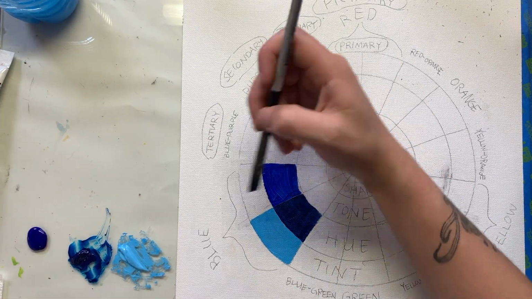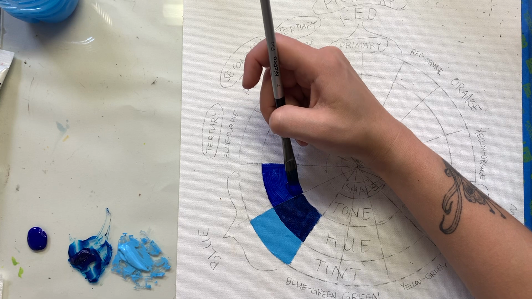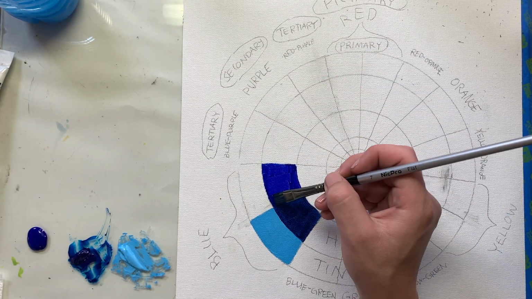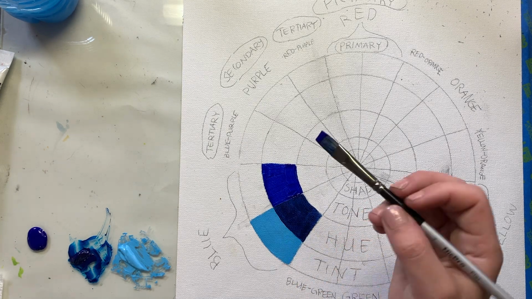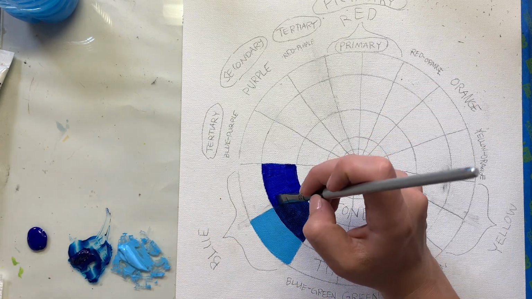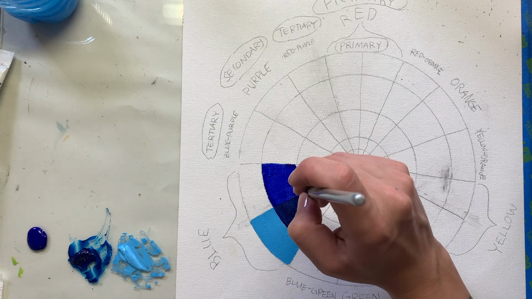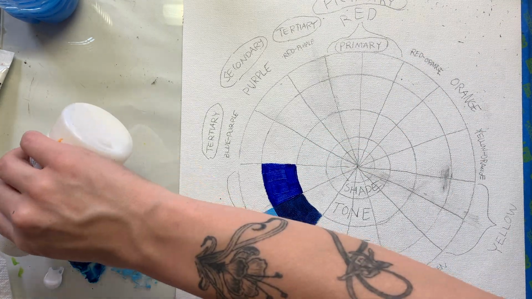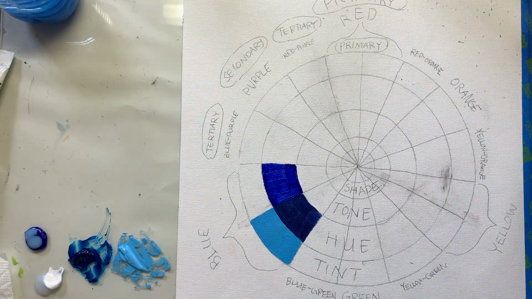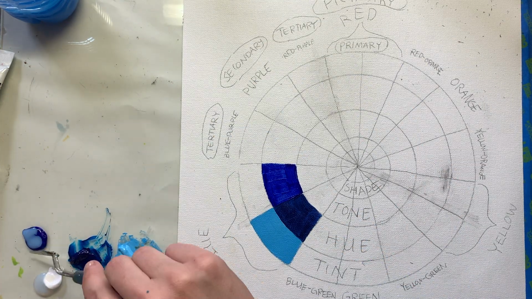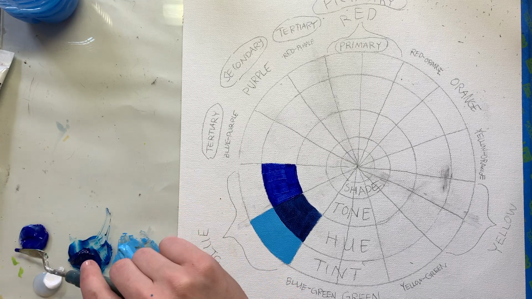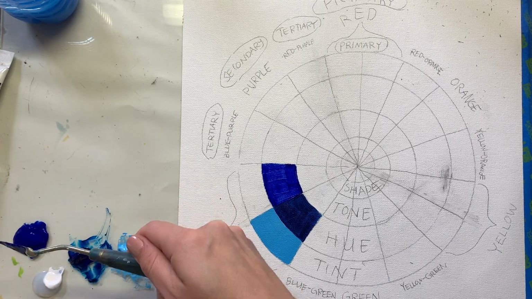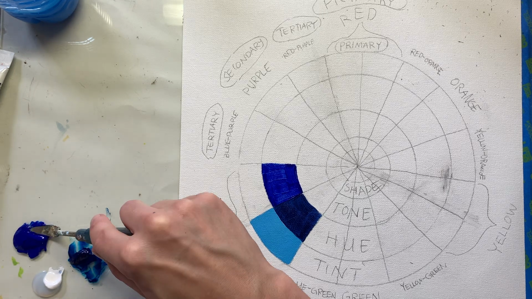I'm using a flat brush to paint this color wheel. I'm using a flat brush because I have a lot of sharp edges and almost 90-degree angles that I'm trying to get into the nooks and crannies of. Using a small flat brush can be the best way to achieve sharp edges because you can really use the squareness of the brush to your advantage to squeeze into those angular parts of the color wheel.